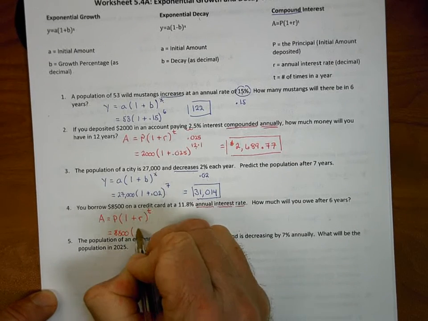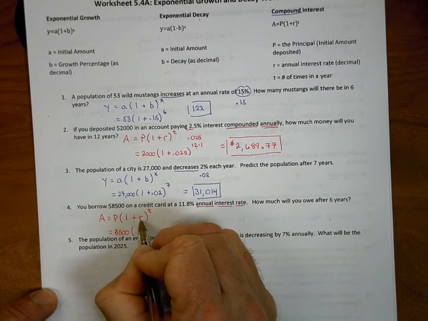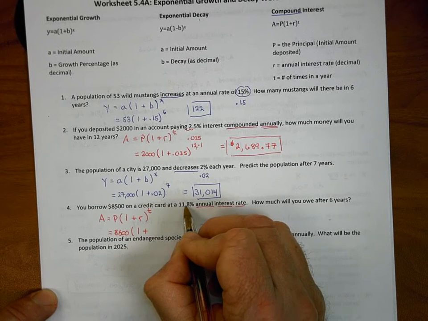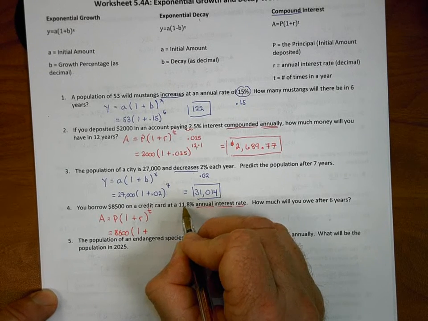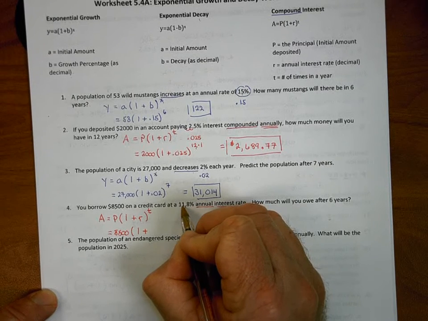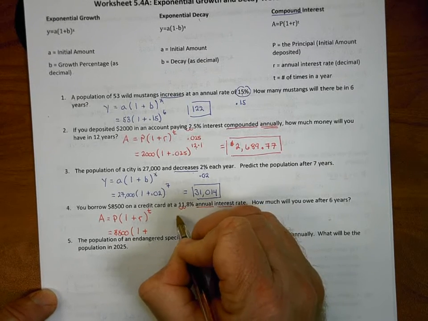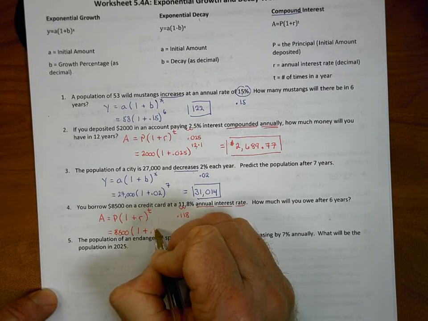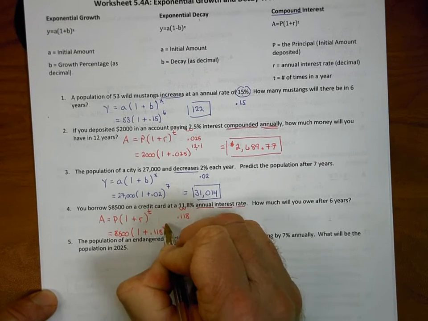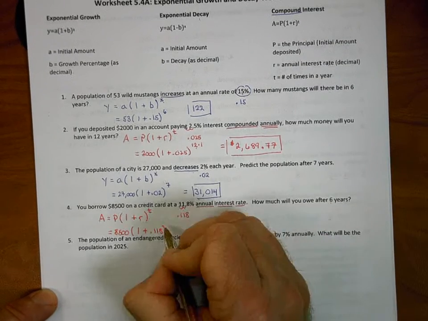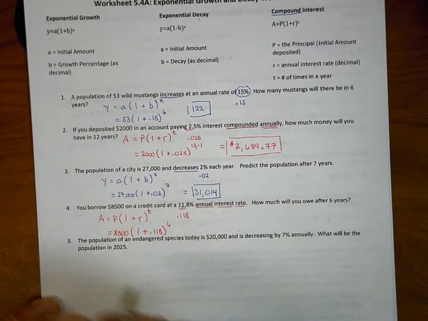I'm going to multiply that by the quantity, 1 plus R. R is my interest rate, which is 11.8%, but as a decimal. Now that already is a decimal, but I still need to convert it into 0.118. So I'm going to go plus 0.118, and then I'm going to raise it to the time period, which is 6 years. Okay, so my time period here is going to be 6.